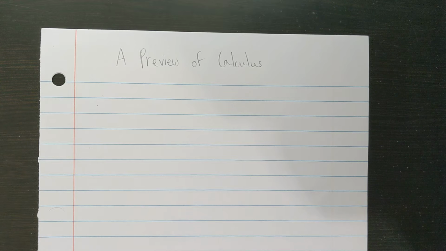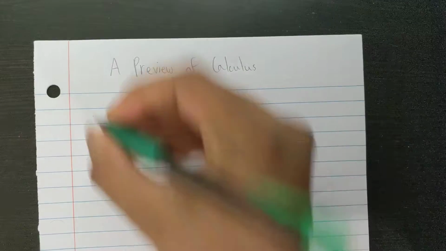So, calculus is used by scientists, engineers, and economists to model real life scenarios, and basically it's the mathematics of change. So, there are two problems that invited, oh, what's calculus? How are we going to do this? So, the two problems are called the tangent line problem and the area problem.